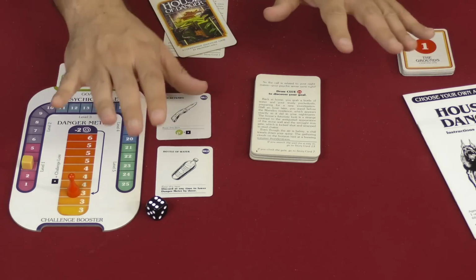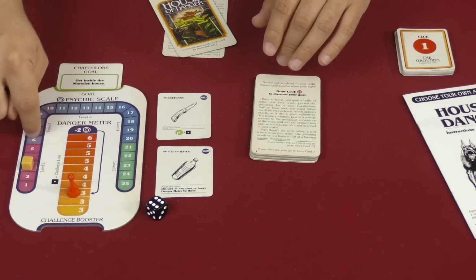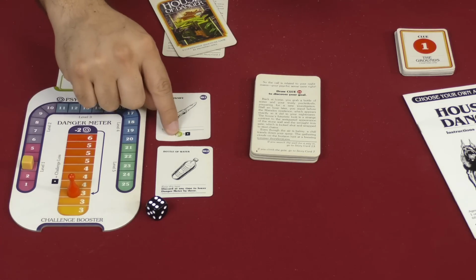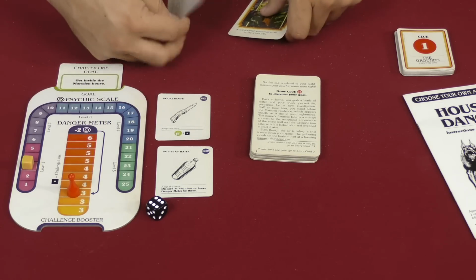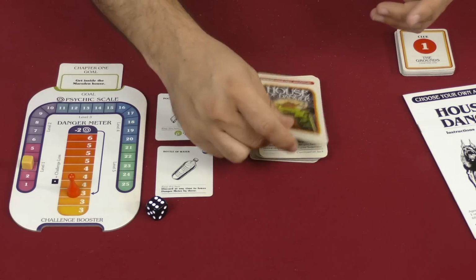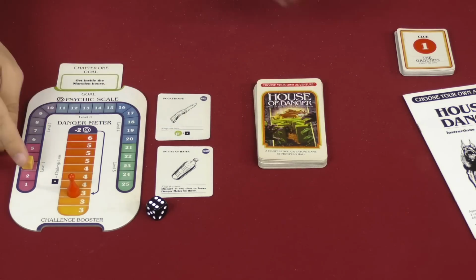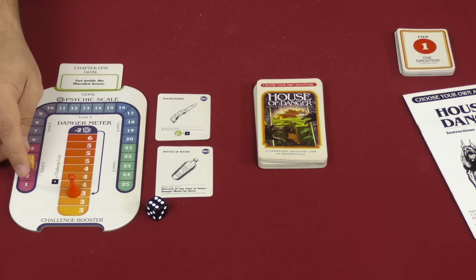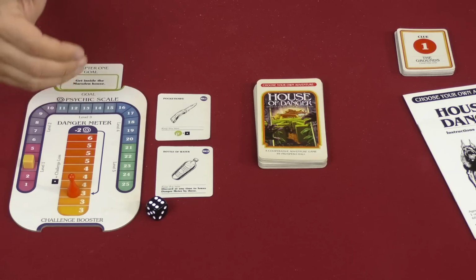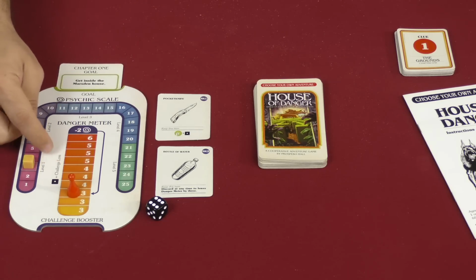But the final thing I want to mention is how these two tracks here work and how these tests here work. So let's go ahead and cover this up again, and let me talk about that. So the idea is you are tracking here the levels of your psychic abilities. And some cards later on in the game, especially in further chapters, are going to give you things or ask you to check your psychic level.